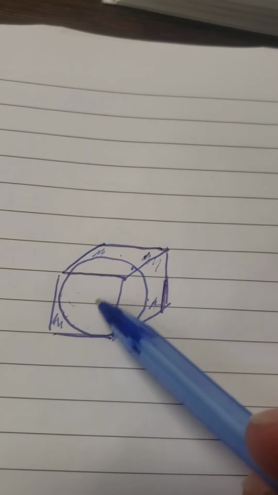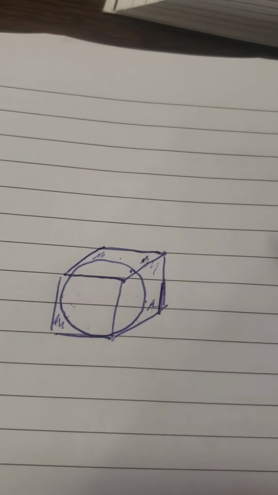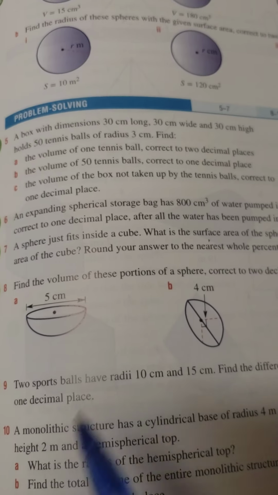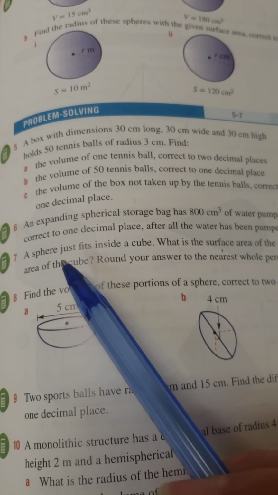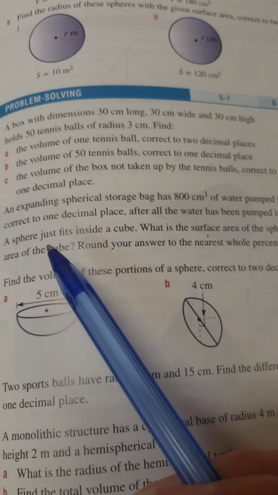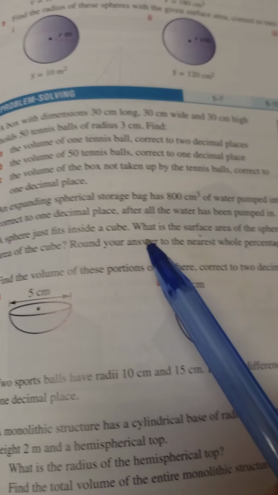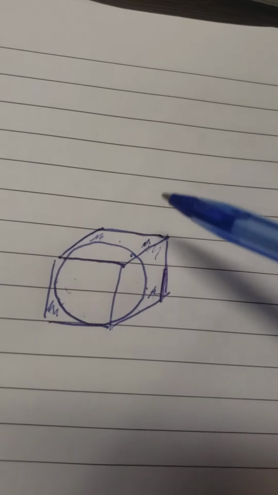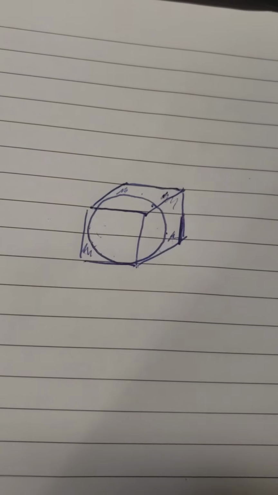We've just got more area showing around the outside. The question, if we go back to it, doesn't give us any dimensions. It just says that the sphere fits inside the cube, and then wants the surface area of the sphere as a percentage or a proportion of the cube.